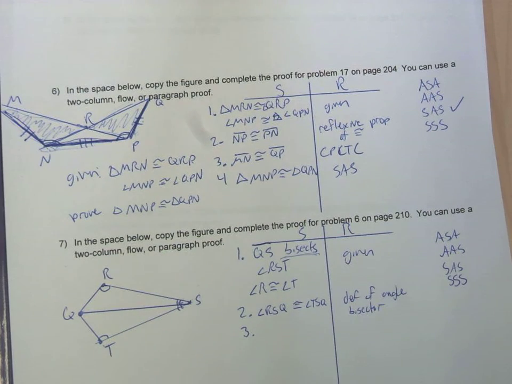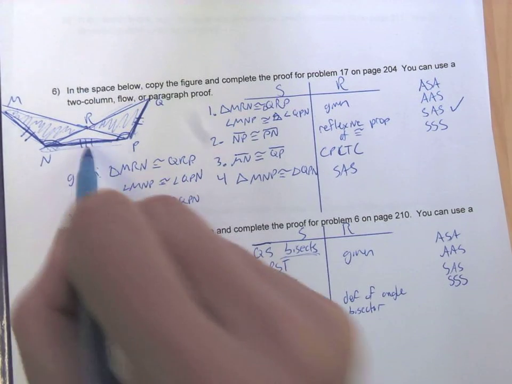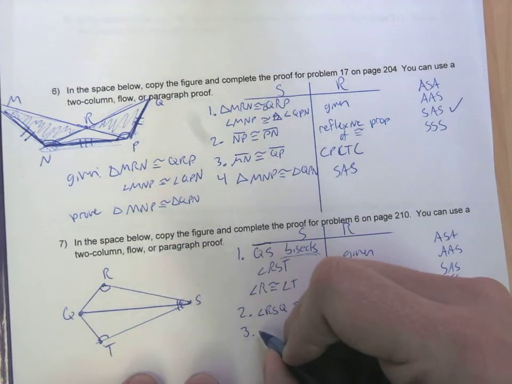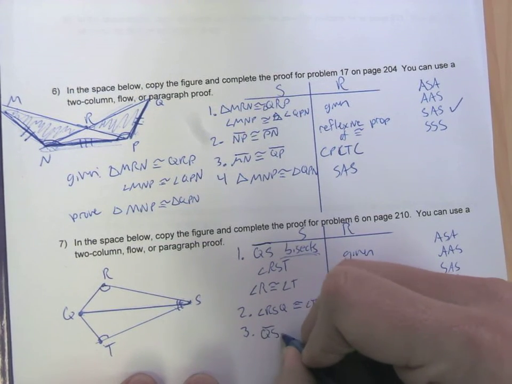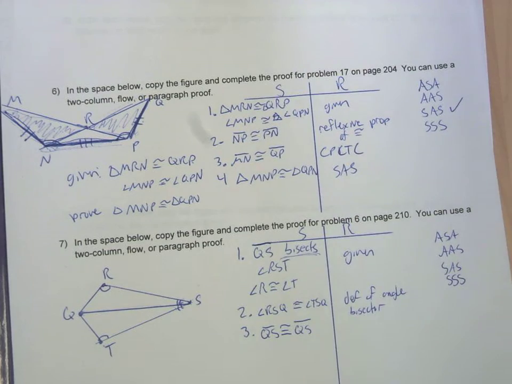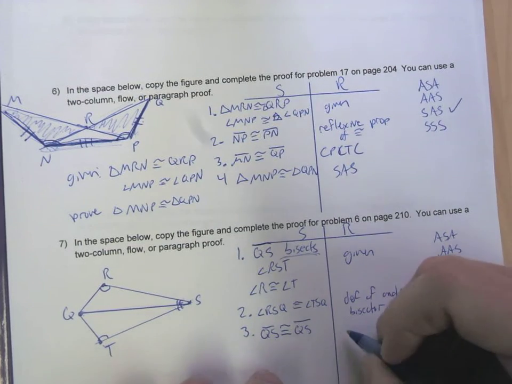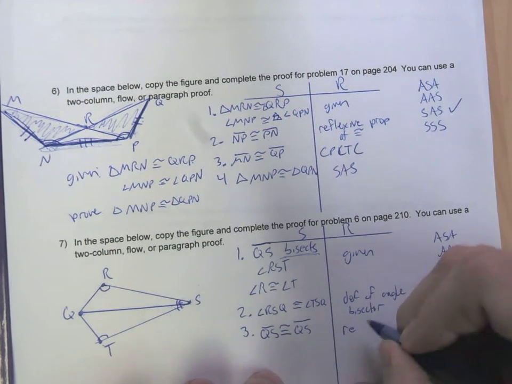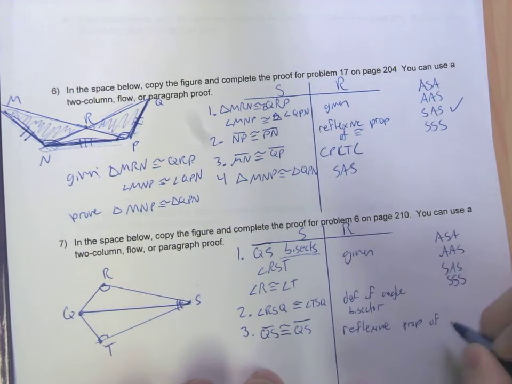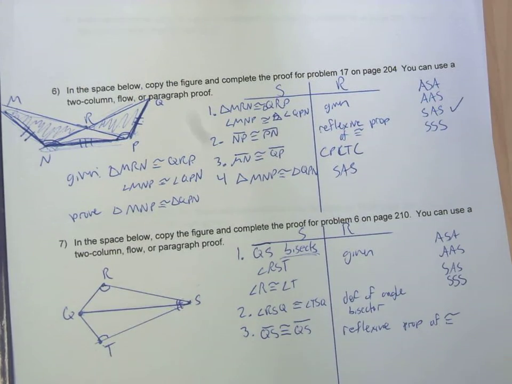Think about what else we have now. We have this side, right? This side is part of both triangles, just like this guy, right? They share this bottom. These guys are kind of back-to-back sharing this side. And so what we know is that QS is congruent to QS, right? Or SQ is congruent to SQ. Okay, whenever we say that a segment or an angle is congruent to itself, that's the reflexive property of congruence.